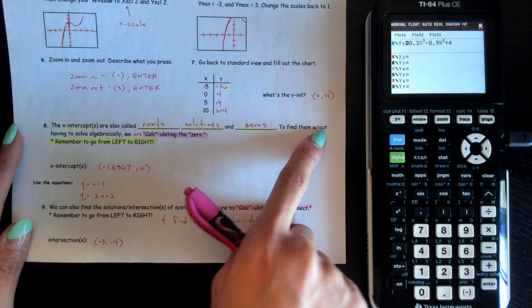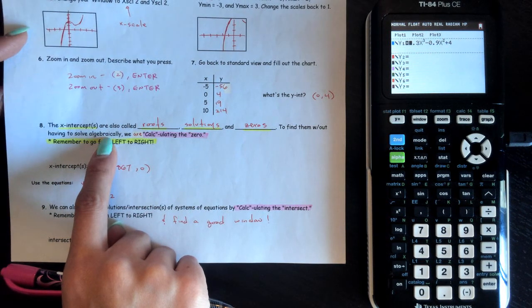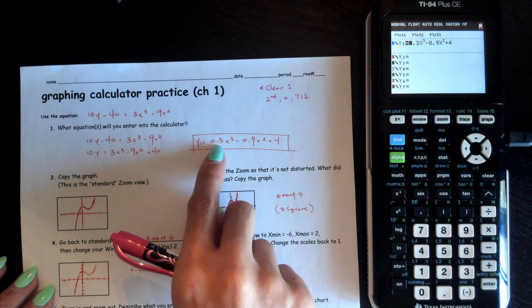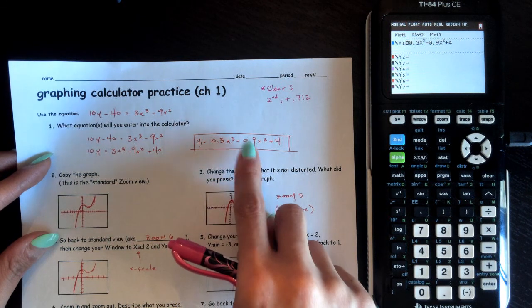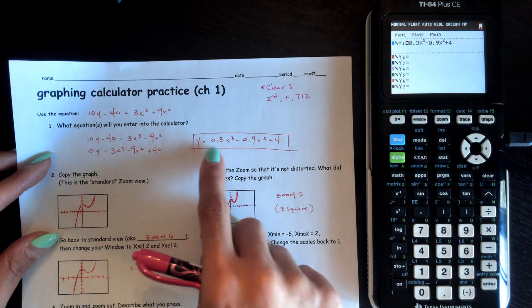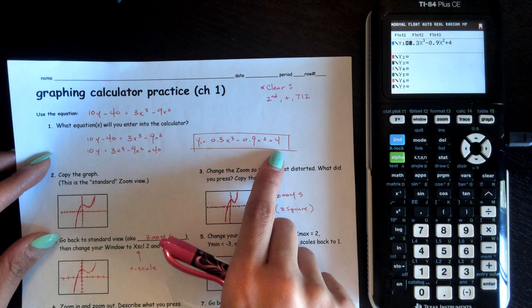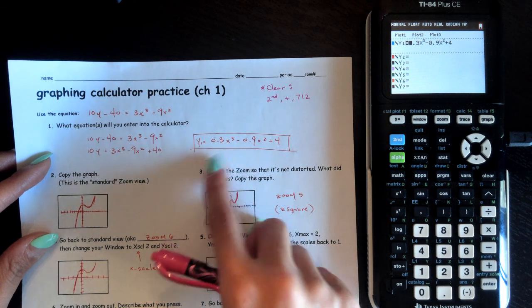To find an X-intercept, usually we do it algebraically. How would we do it algebraically? We would take this equation, we would set it equal to 0, because when y is 0, you get x-intercepts, right? So we set this equal to 0, and then we try to solve. The problem would be that we don't know how to solve that. It's not factorable, like we can't do anything with that.